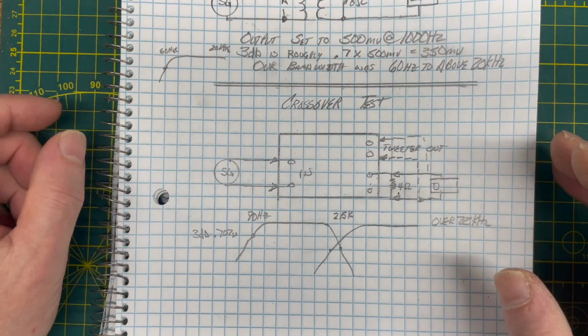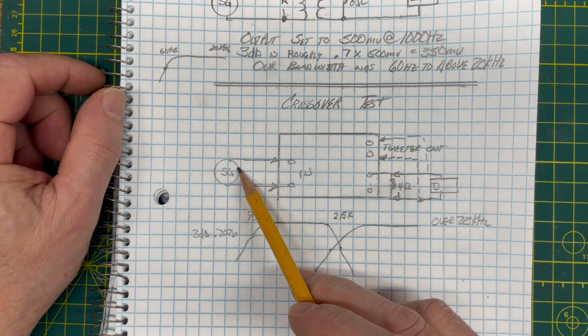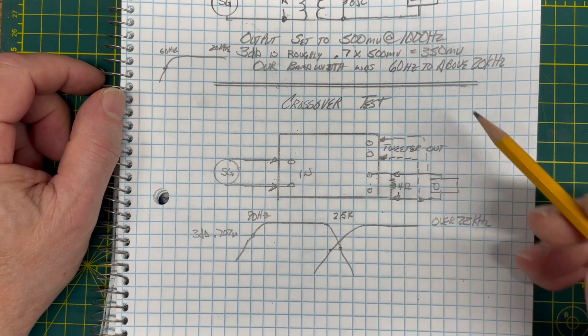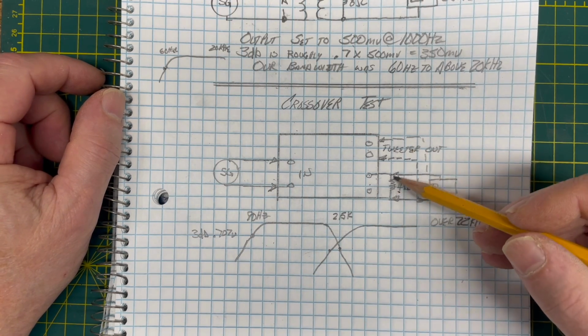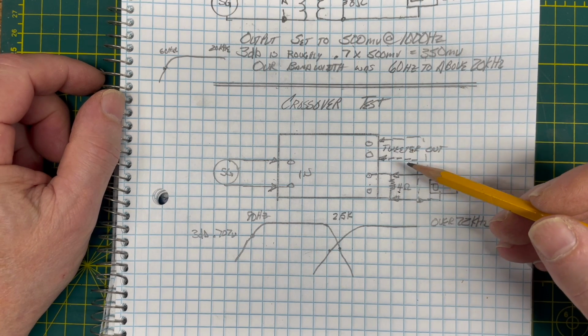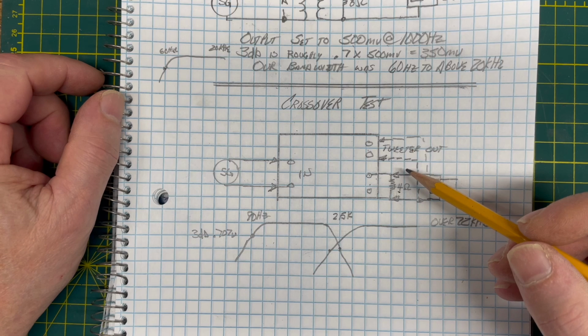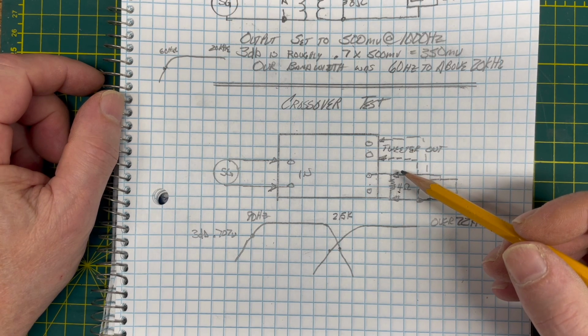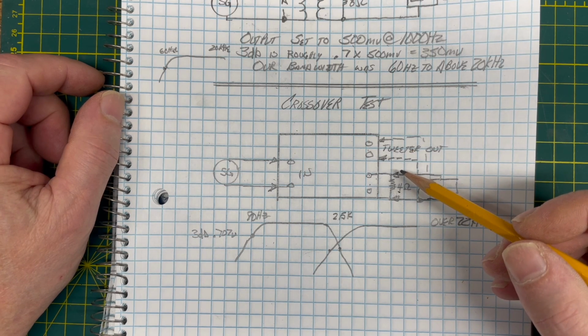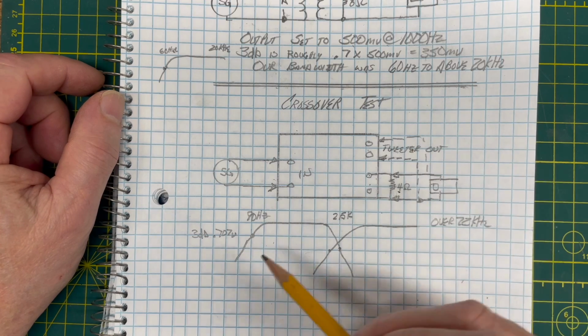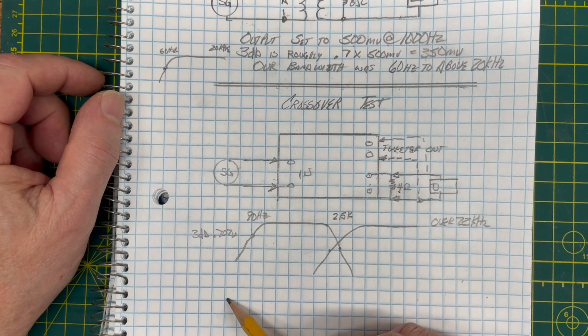On the crossover test, we hooked the signal generator up to the input. We had a 4 ohm resistor across the bass output, and we set our voltage at 500 millivolts peak to peak, and again we looked for 350 millivolts, which would be about the 3 dB point.